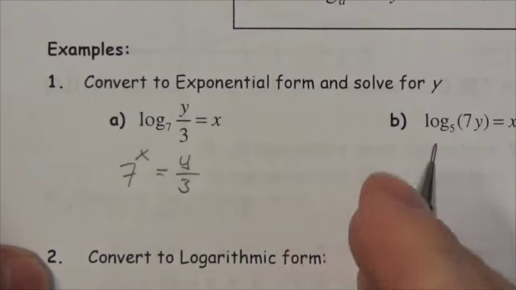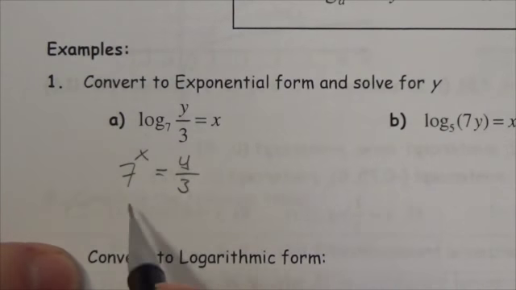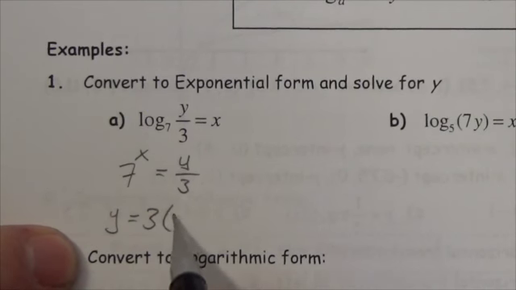Now our job was to solve for y, so to get y by itself, I would multiply both sides by 3. I'll bring the y over here because it looks better. So y is equal to 3 multiplied by 7 to the x. That's what we're looking for.